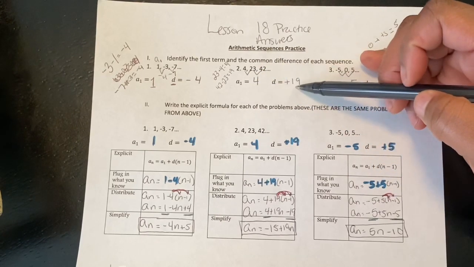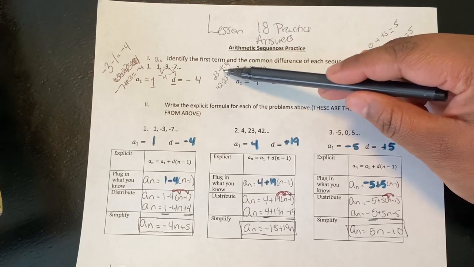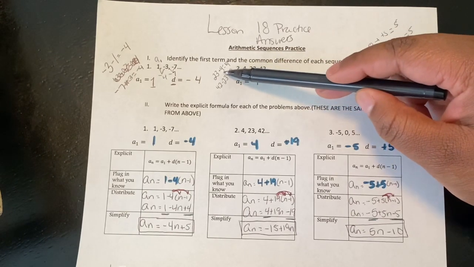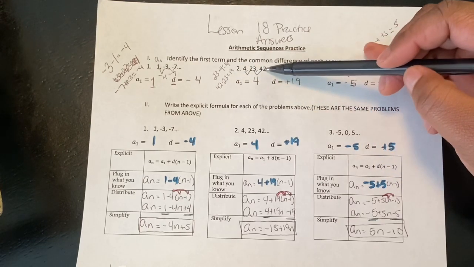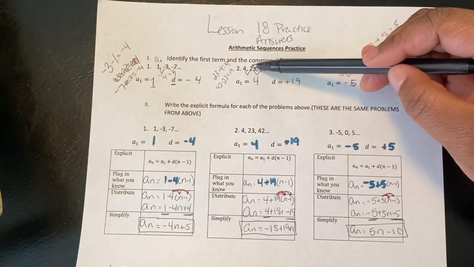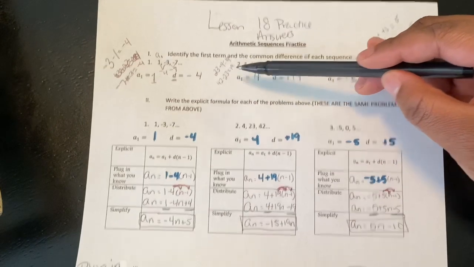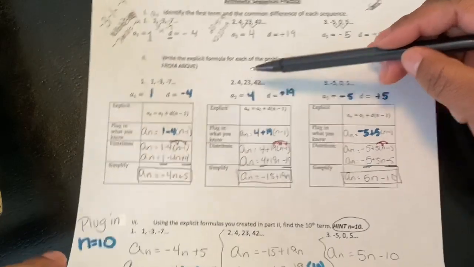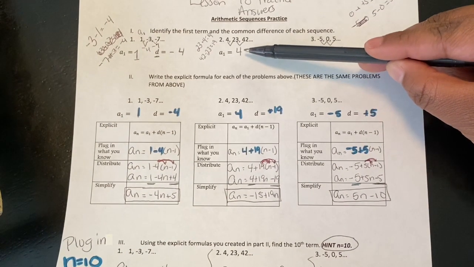But in order to find my common difference, I take my second number, which is 23, and subtract my first number, which is 4. So 23 minus 4 is 19. Then I take the third number and subtract the second number. So 42 minus 23 is 19. So my common difference was 19, and my first term was 4.